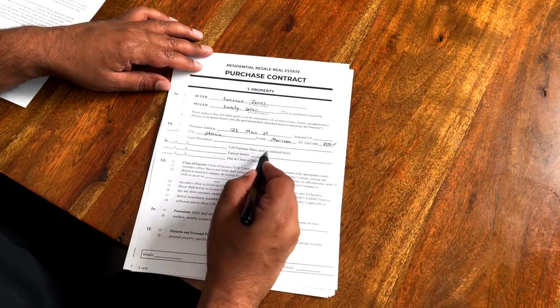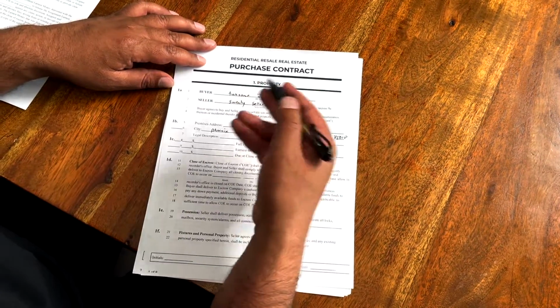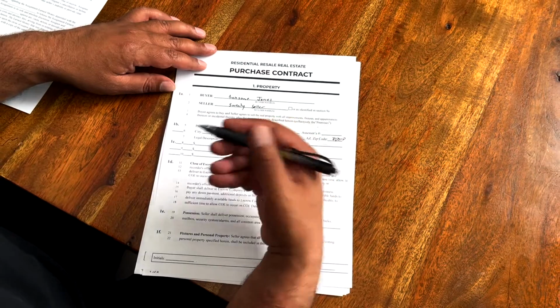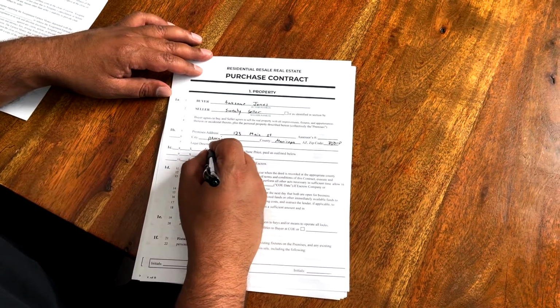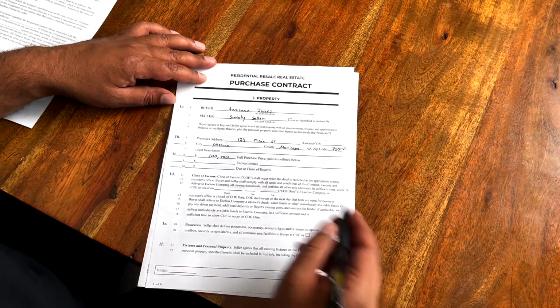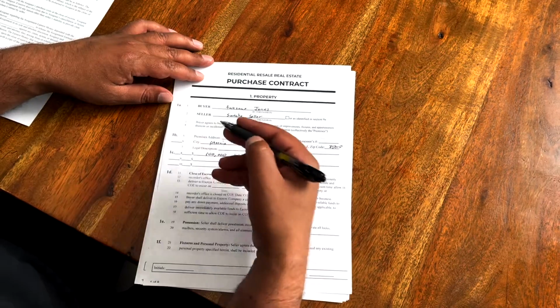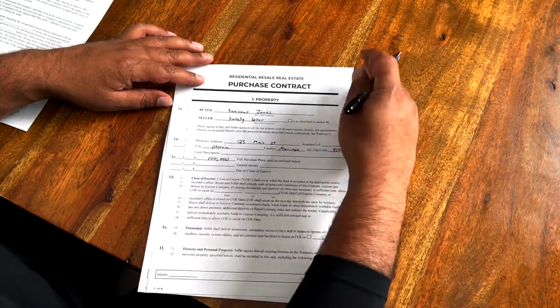So here, the full purchase price of what I'm paying. So if Awesome Jones and Sweaty Seller have agreed for this deal to be done at, let's say, $100,000, that's what we're gonna write here. And the earnest money is what we have agreed to be the amount of the deposit we're gonna put down for this contract to be valid.